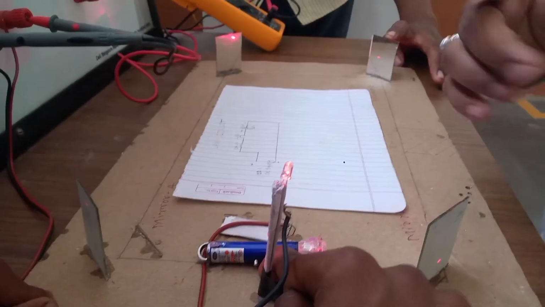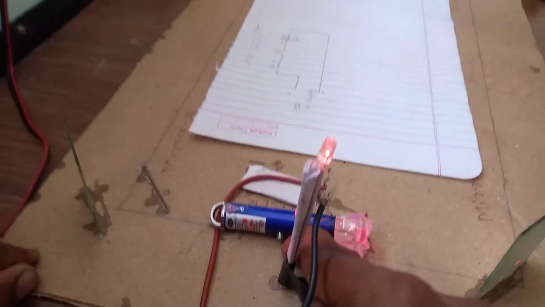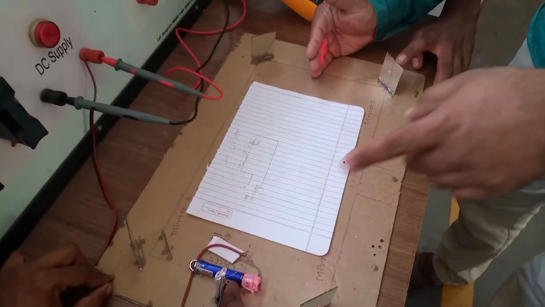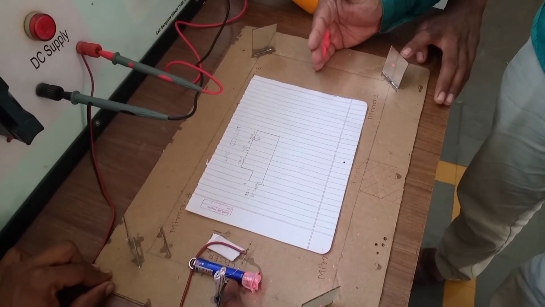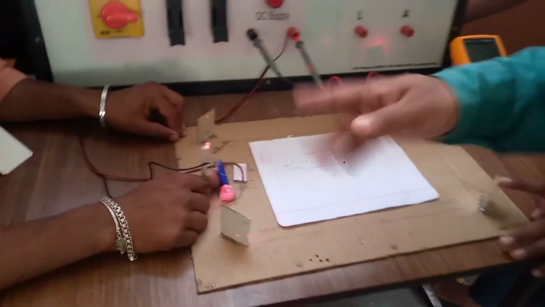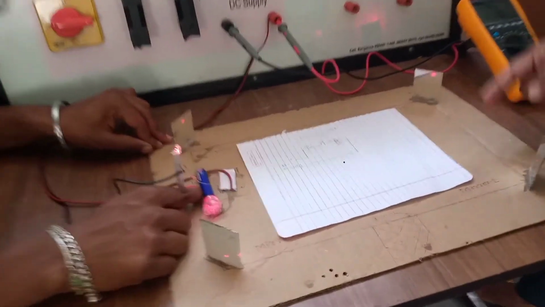Now it is on. Again, anybody goes from here, it is off. From this side also, the laser beam is cut, which means this indicator LED is off. When anybody goes inside, again it is on.